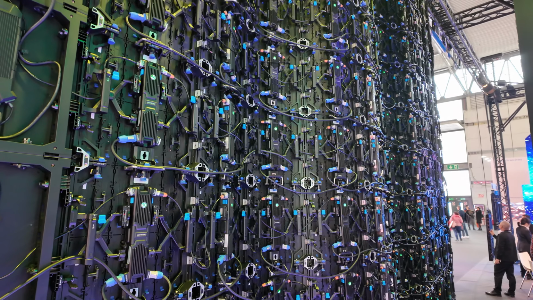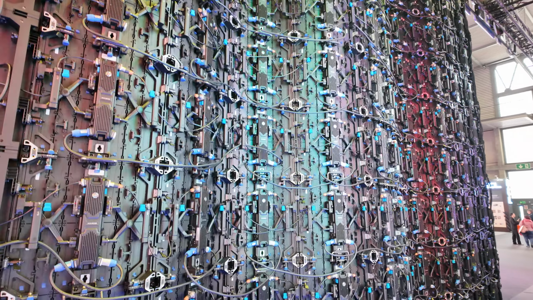You can make a wave image. We have one series, a flexible series, and a die casting series, and all three series can connect together.